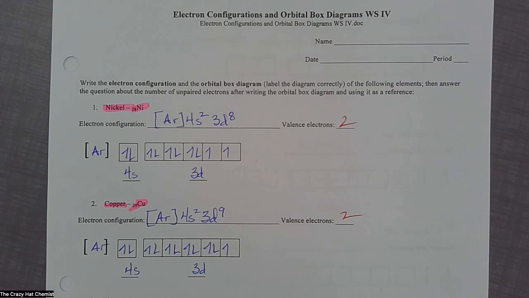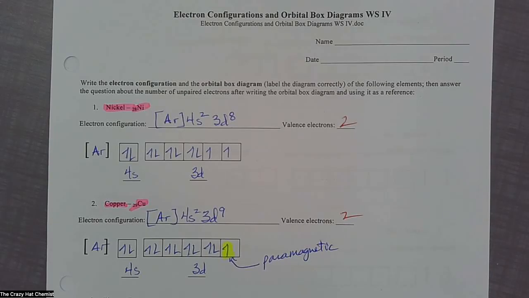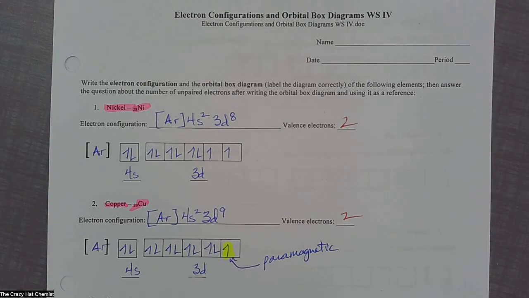I'm going to mention a couple of things here. Copper has a single unpaired electron, and I just highlighted it. That means that copper is paramagnetic. That means it will be hung up in a magnetic field. It's attracted to a magnet.